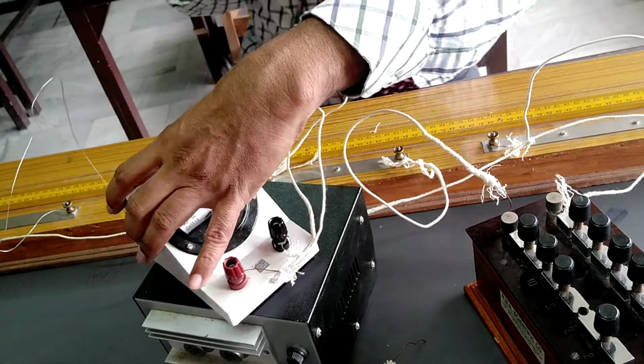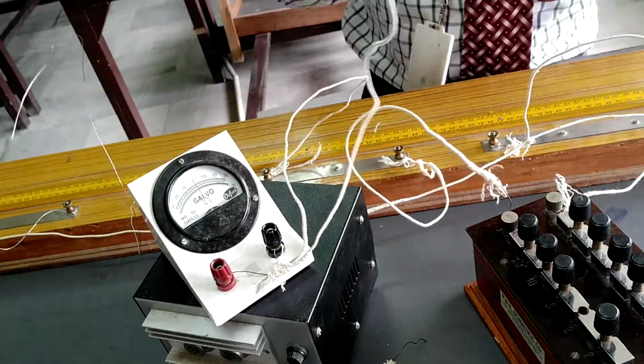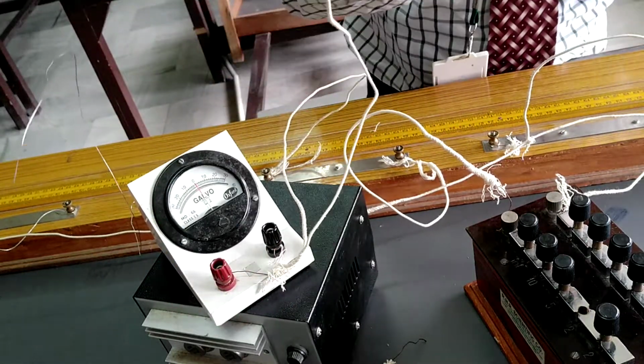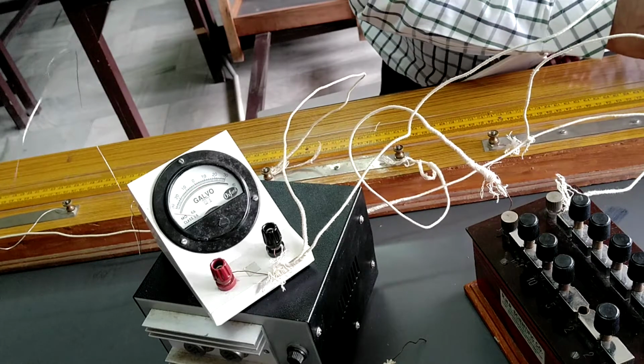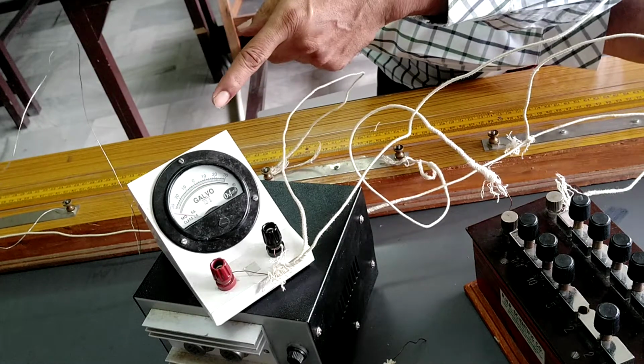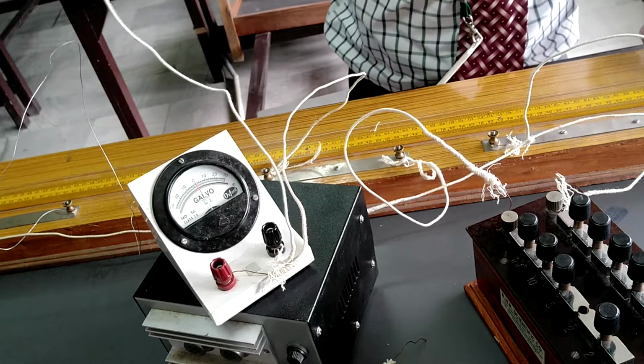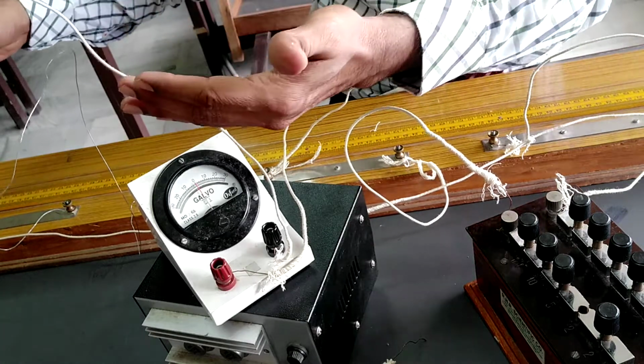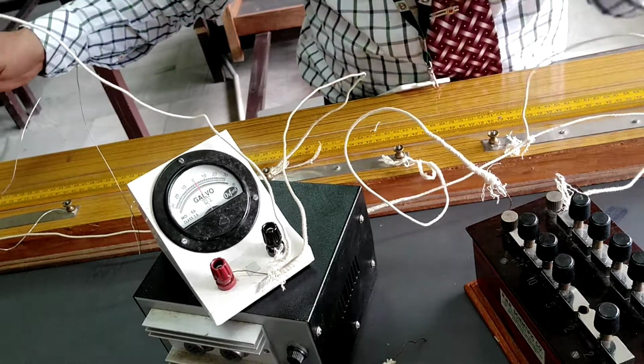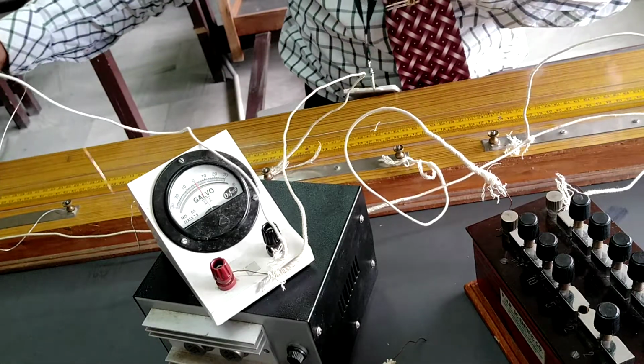Now you can see here in the galvanometer that when I touch the jockey on the left end, you can see the deflection of the needle in the galvanometer. Now when I touch it on the right hand side, on the other side, the deflection should be opposite. Only then is the connection correct, otherwise the connection is not.